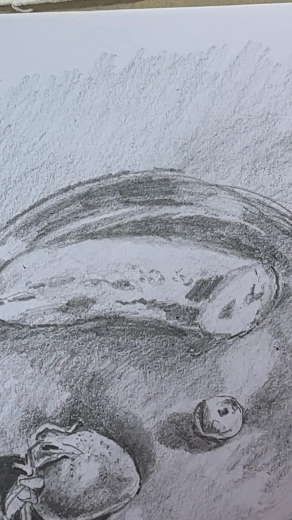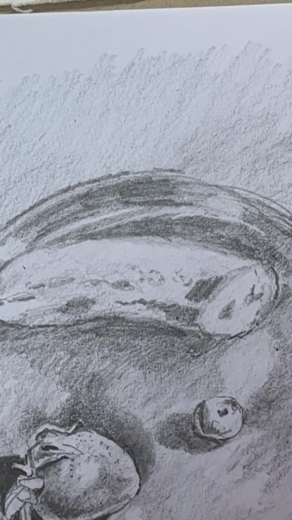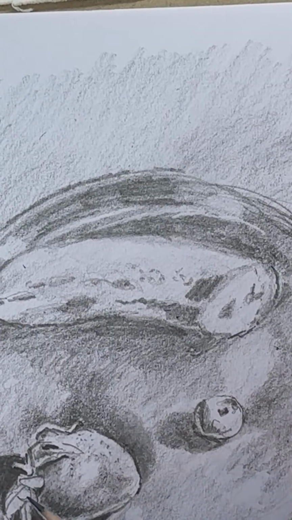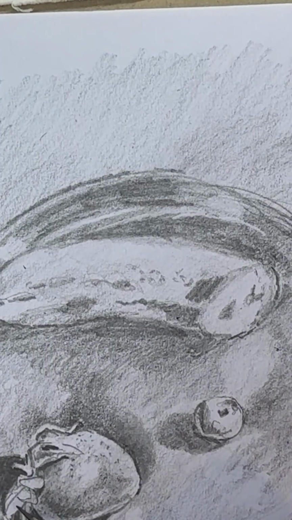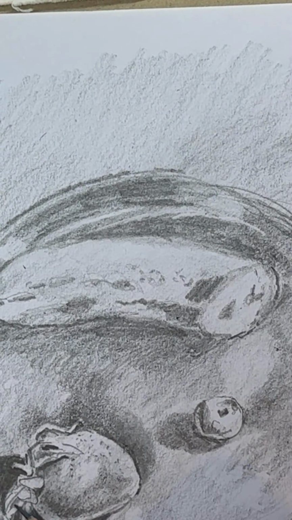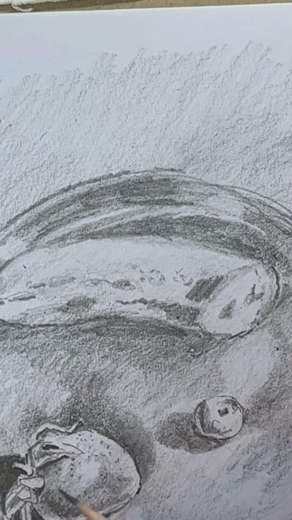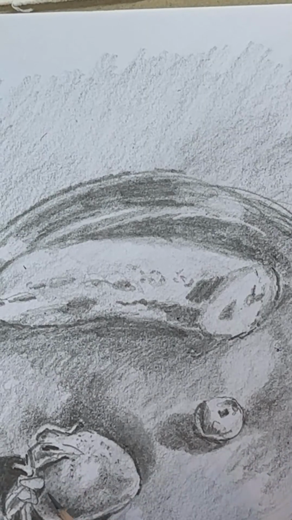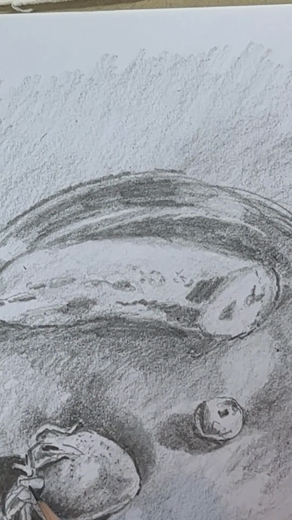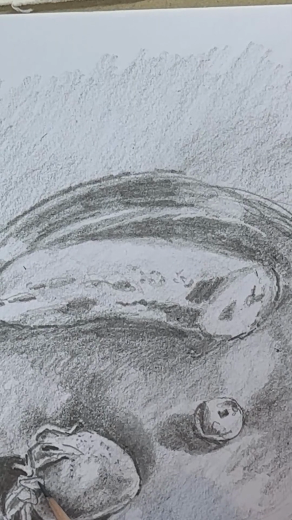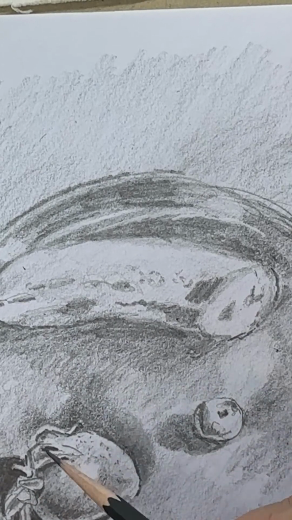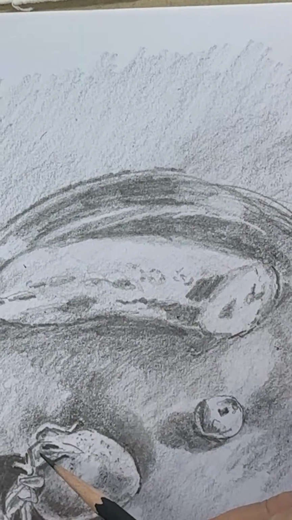Next, I'm going to get that 6H back and try to get a little bit more personality happening in the leaves, because there's nothing worse than leaves that look like some kind of silly line drawing, right? Anyway, so let's just see if we can.